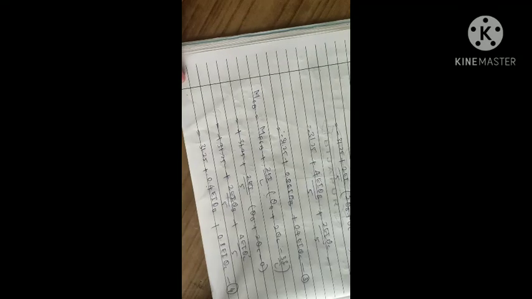31.25 plus 2 divided by 5, which is 0.4 EI theta B, and 4 divided by 5, that will become 0.8 EI theta C. So this is your equation 4. Okay, this is your equation 4. So MCB and MBC is over.